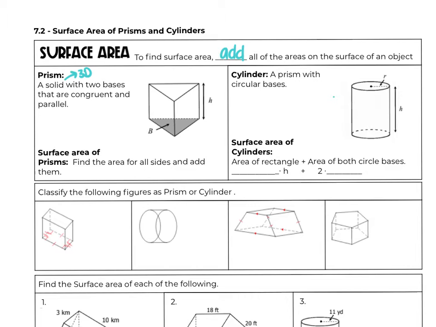So what you'll do there is, surface area for prisms, you find the area of all the sides and add them all together. Sides, you can also think of, technically the word would be faces. So like this one, how many different sides would this triangular prism have? It has the top and the bottom, so that's 2, right?